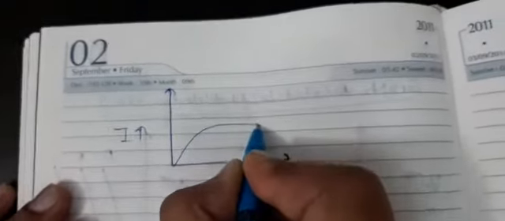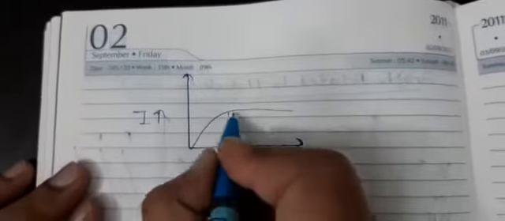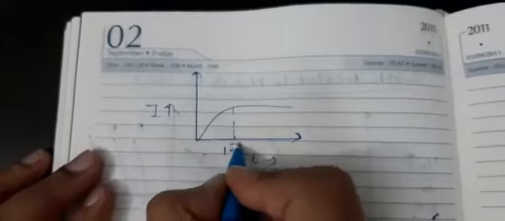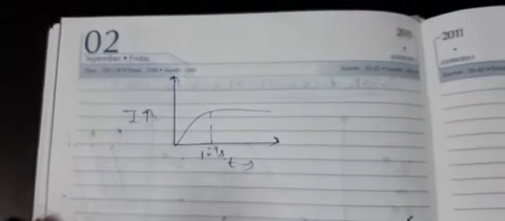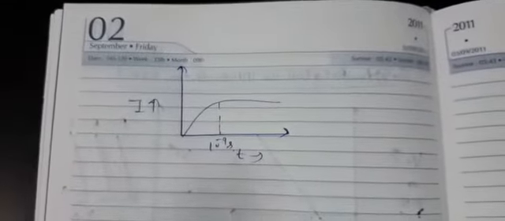Now if we plot a graph between photoelectric current and time, it will be like this. Initially with time it increases and after that it saturates. So this time is 10 raised to the power minus 9 second. So here we have studied all the graphs.